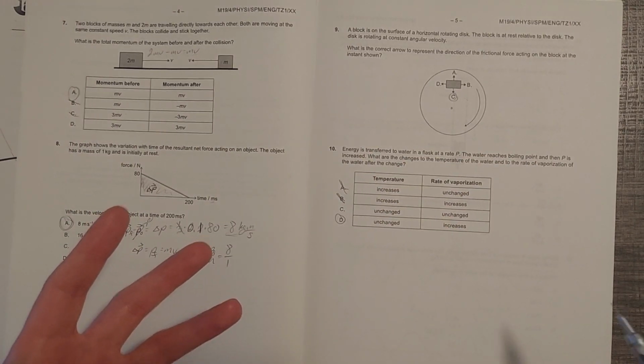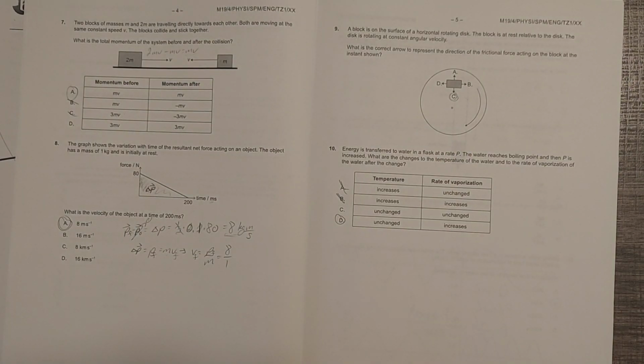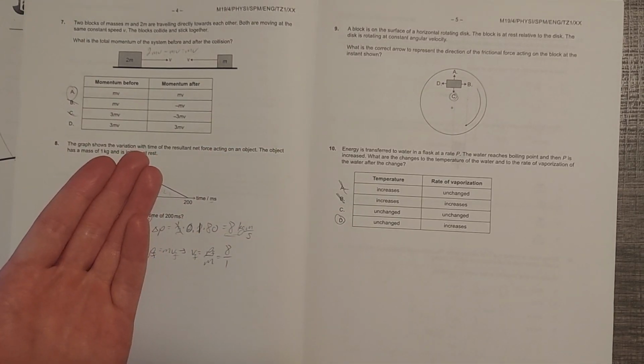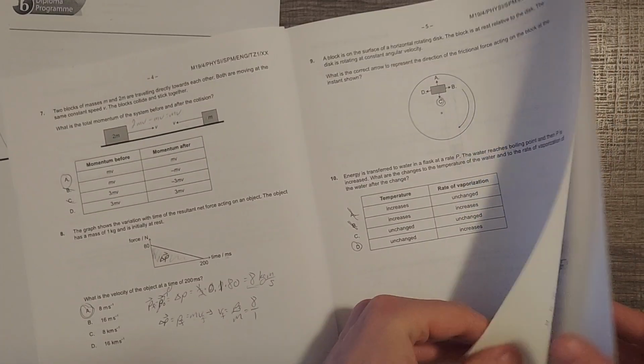Well, if we increase the power output we're putting in more energy per second. Where's that energy going when you're boiling water? It's going into breaking the liquid bonds to allow the water to evaporate as steam. Well, if we're putting more energy in, we're going to break more bonds to produce more steam each second. So the rate must increase. D.